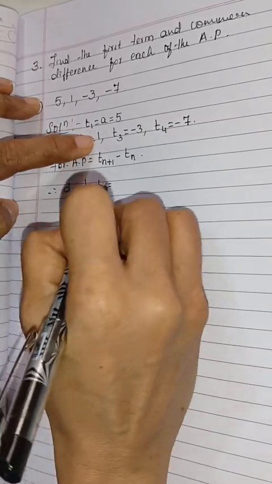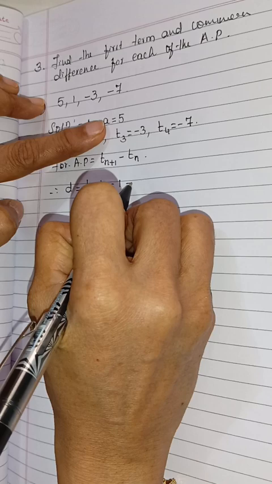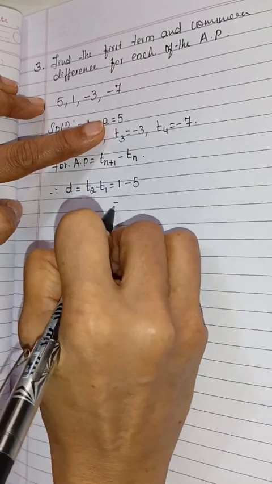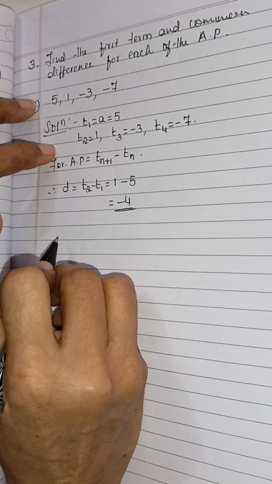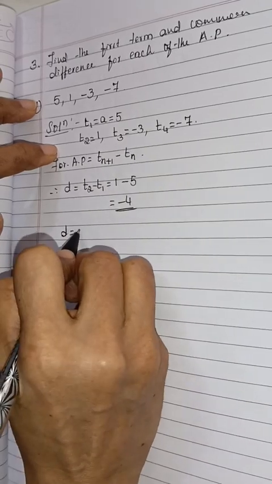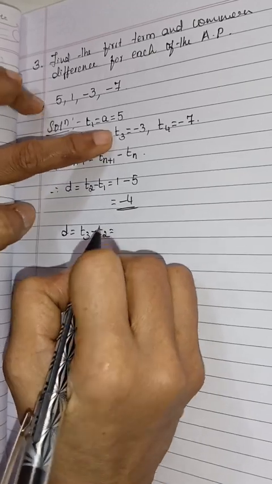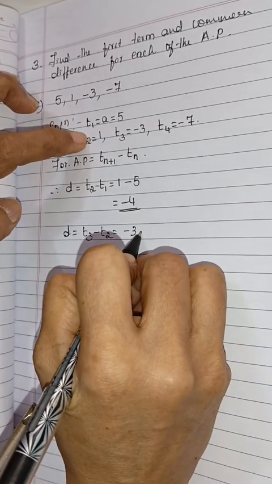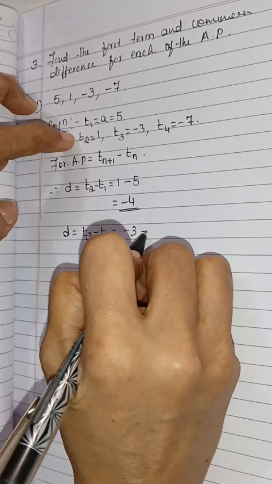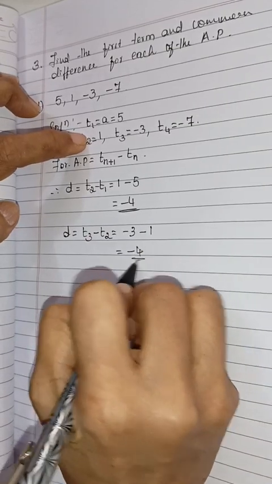Here T2 is 1 minus T1 is 5, that is minus 4. Another D is T3 minus T2. T3 is minus 3, T2 is 1. Therefore again minus 4.